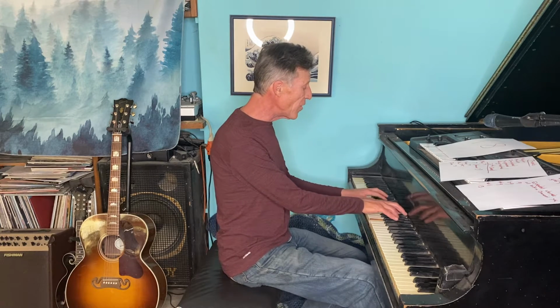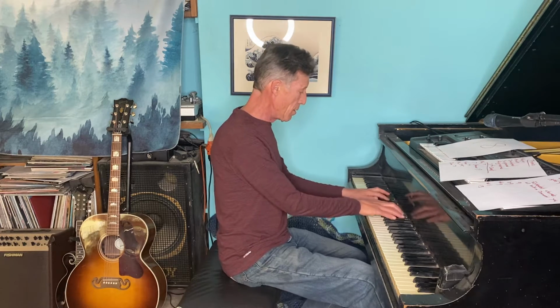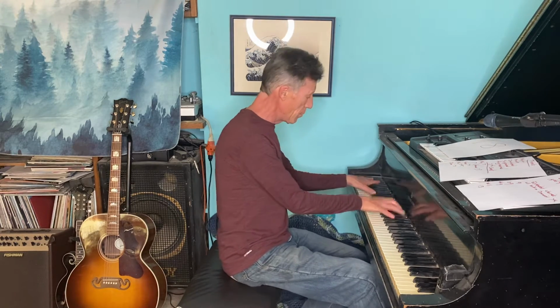And Dorian once again has that minor 1 chord, but the major 5 chord. And that's kind of the sound that we associate with Dorian. Lots of folk music, lots of metal shredders, and lots of Irish music uses Dorian. All right, and some jazz.